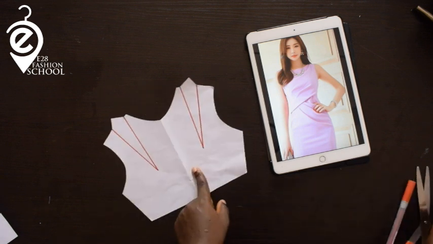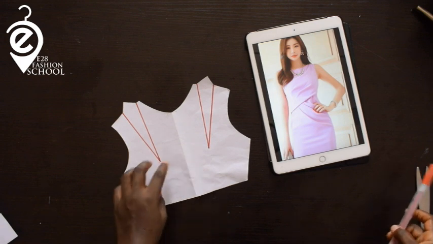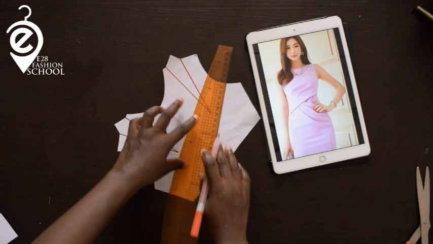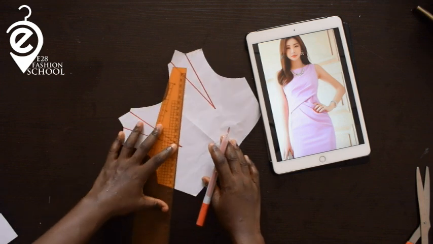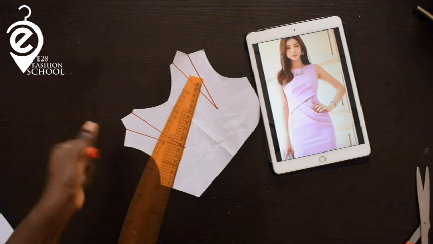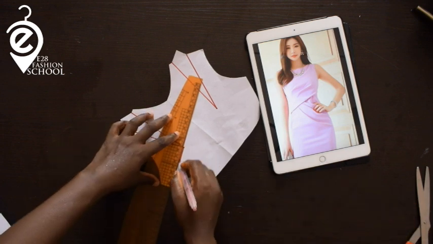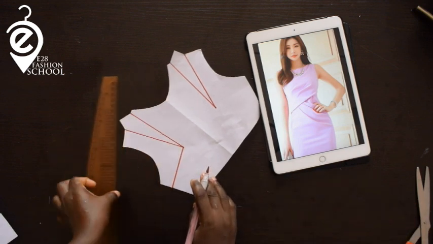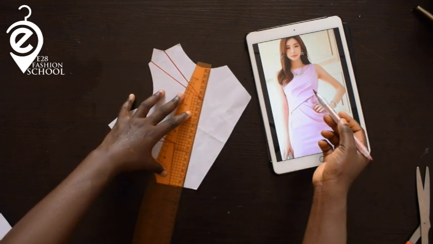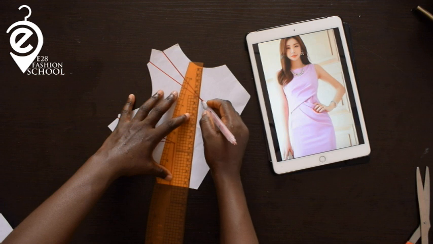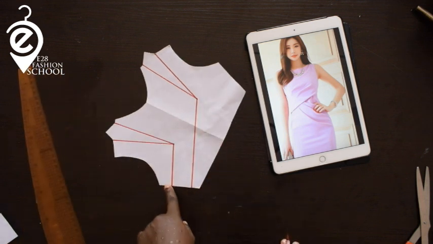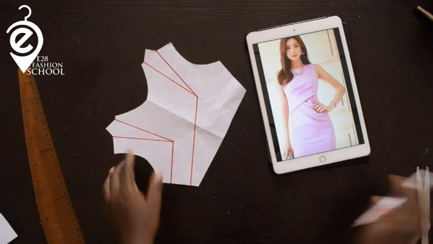What you want to do is transfer your shoulder darts to the side, just like the way I am doing here. I'm going to transfer this some inches away from the side, at the armhole. Then I'll transfer the other one to somewhere, maybe the middle or close to the waist.